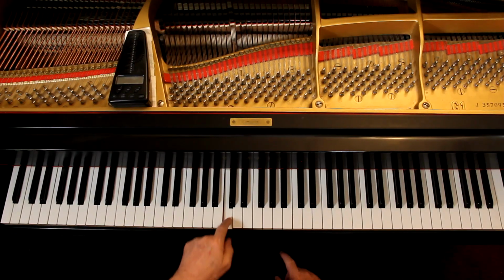On page 104, then in the bottom half of the page, they give some notes here where you're going to play all the notes between C and C.